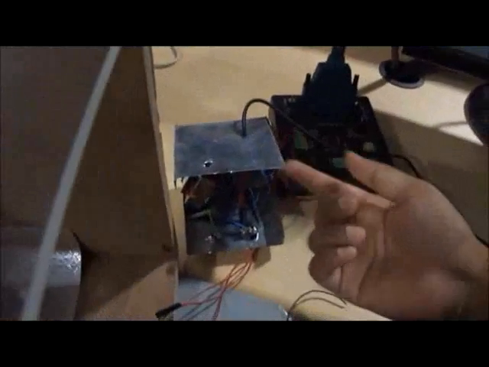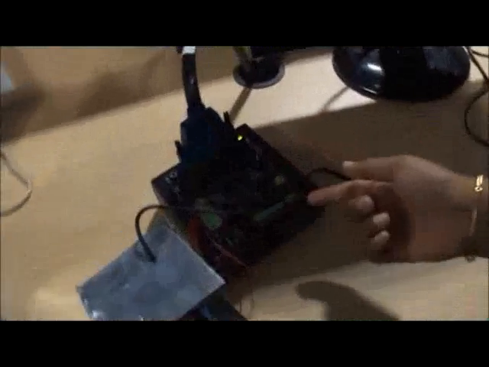inside the car. The TEC module is provided with a 15-volt DC power supply and the relays which are connected in series with the DAQ system. The relays... the temperature sensor LM35, which senses the temperature inside the car, and it is given to the analog input of the DAQ system.